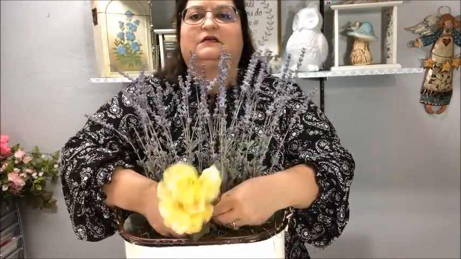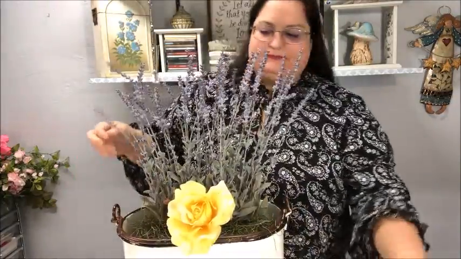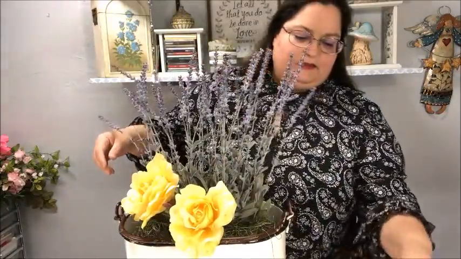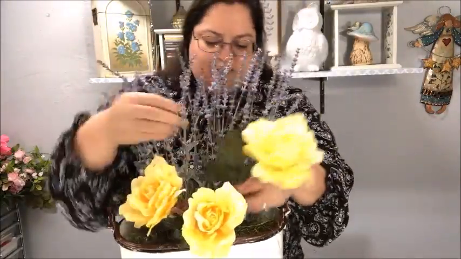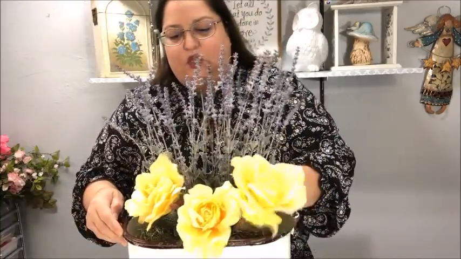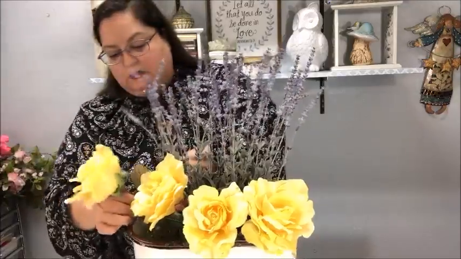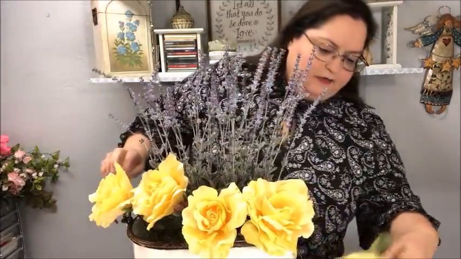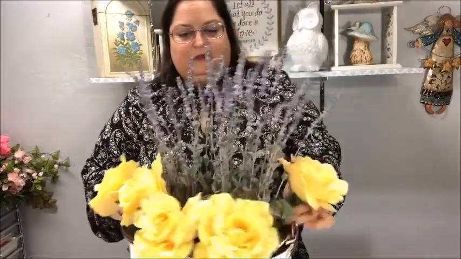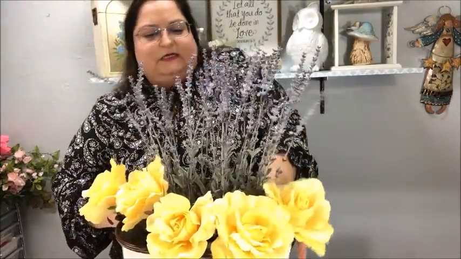I'm going to start right in the middle, bend it forward a little bit, and one on each side. I'm using the ones that I feel are a little bit longer, like so. We'll keep adding. Now in this case, I want to fill up a little bit more. I'm pushing these a little bit forward. I want to fill up one here and one here.